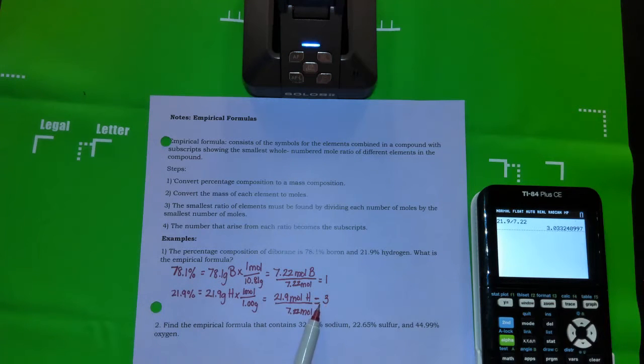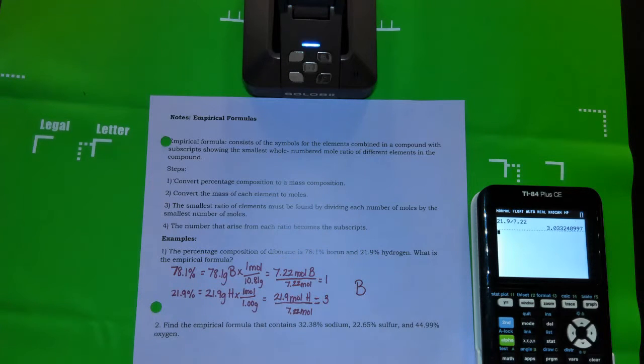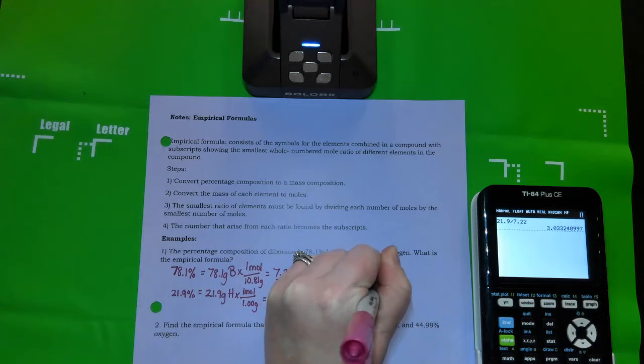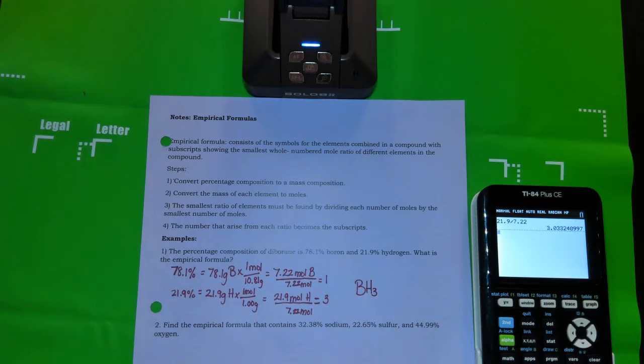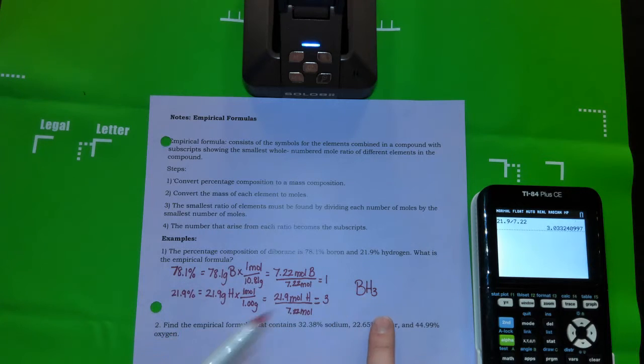When it comes to writing these in a certain order, I just write them in the order that the problem provides them. So I have boron first. Again, that 1 is implied. We don't write that subscript 1 there. Then I have hydrogen, and that subscript becomes 3. So this is my empirical formula. This is my lowest ratio based on these percent compositions that these two exist at. And so my empirical formula is BH3. The problem is done.